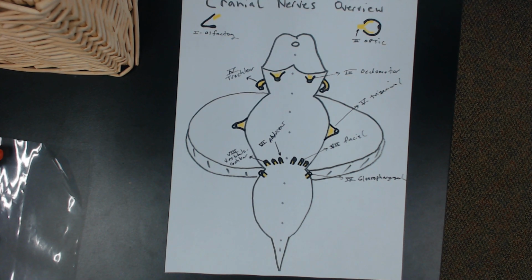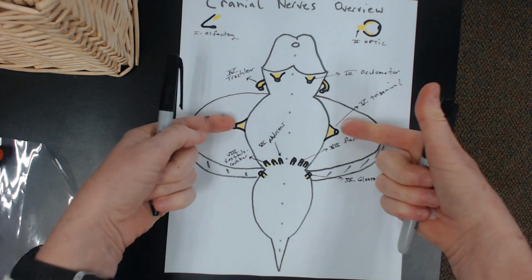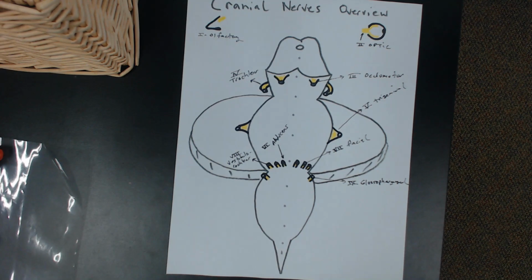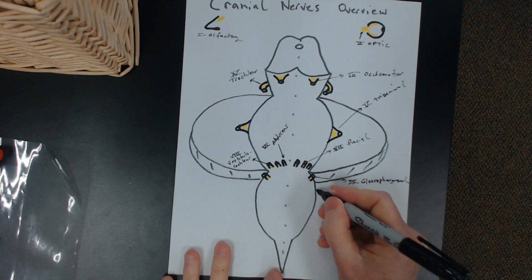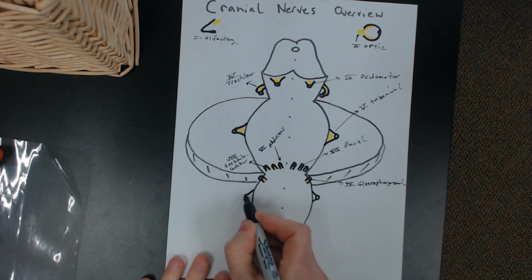Okay, and then cranial nerve number 10, that's a big one. Vagus, yes, cranial nerve number 10. So notice we're here: there's 3, 4, 5, 6, 7, 8, 9. Go down one more, and that's where cranial nerve number 10 lives, right here. This is your vagus nerve. It's the wanderer.